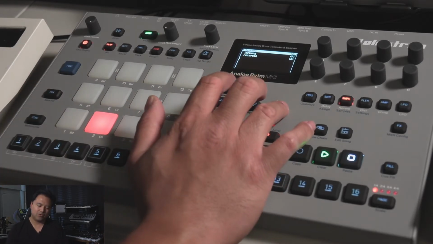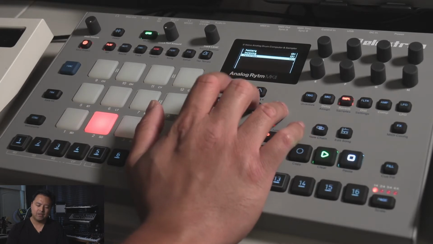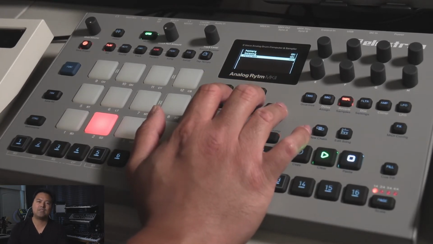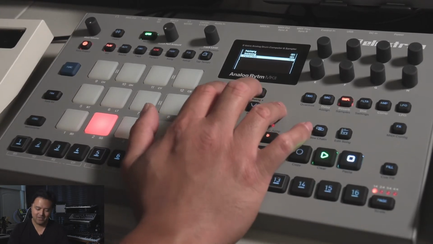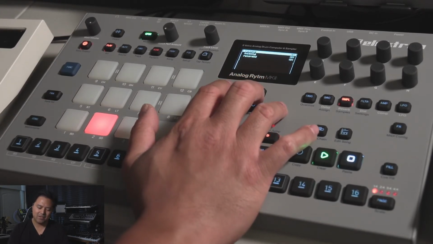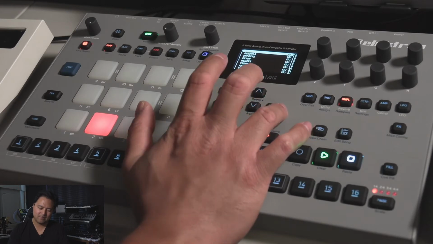So we're just going to be messing with factory, unless you already have some recorded ones that you have ready to go, then you'll go there. But for now, let's just go to factory, hit yes.